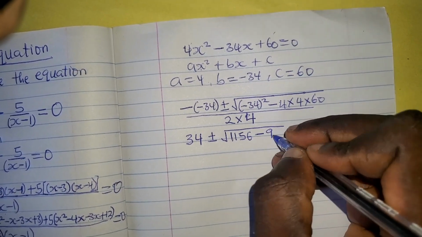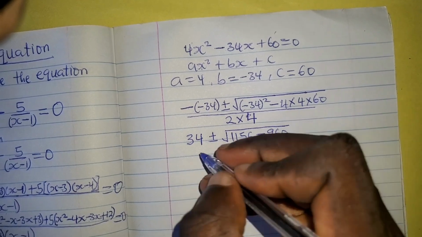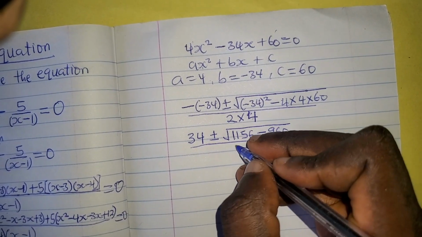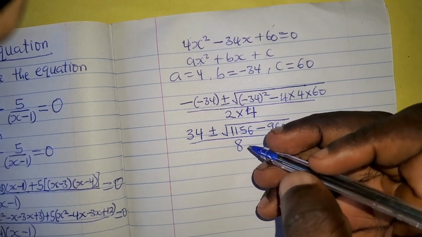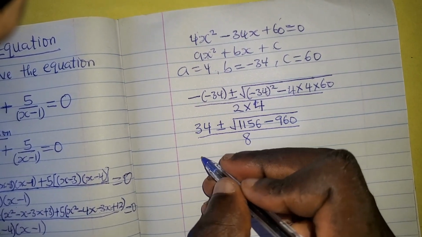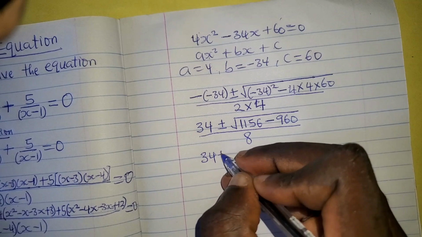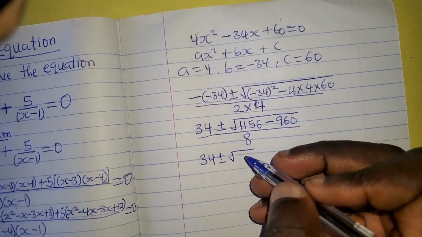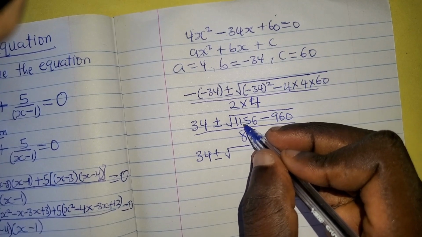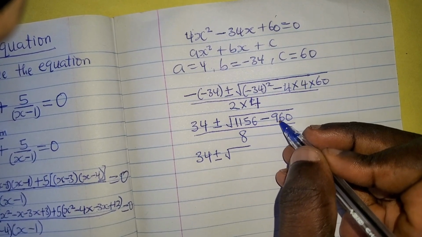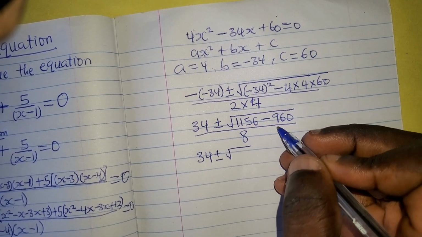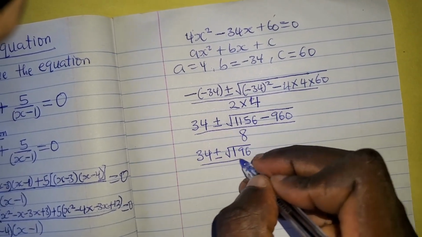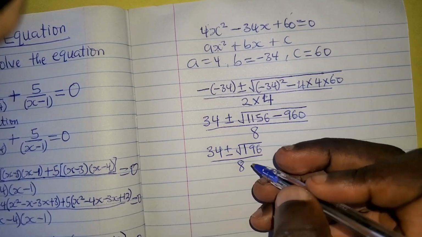That gives me 960. Everything all over what? 2 times 4, that is 8. Okay, so here I have 34 plus or minus the square root of 1156 minus 960. That gives us what? 196. Everything all over 8.